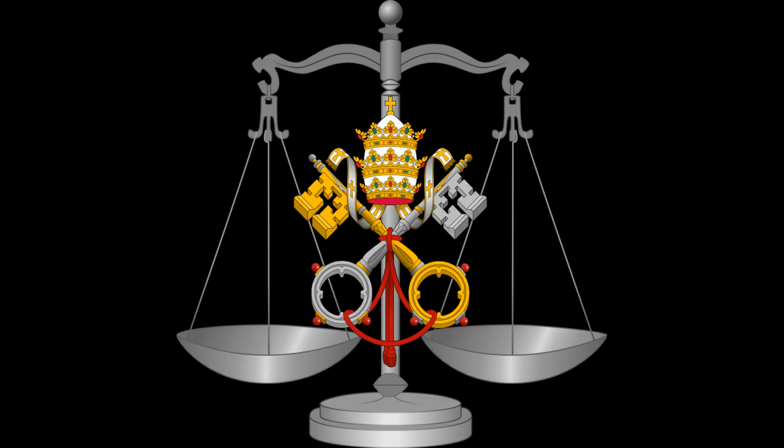But what happens when the see is vacant? The College of Cardinals has only that power in the church which is granted to it by the special law. And what is that special law? It is in the Apostolic Constitution called Universi Dominici Gregis, which is the one which regulates the running of the College of Cardinals. Thank you.